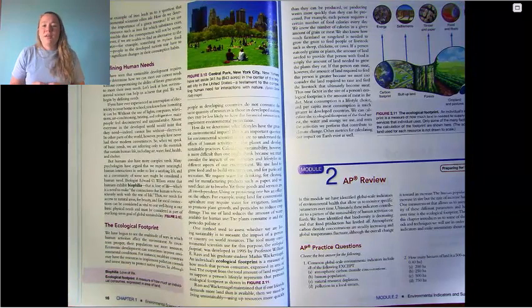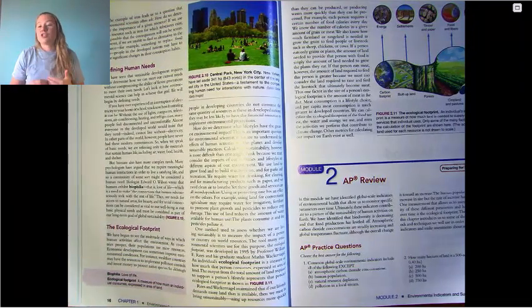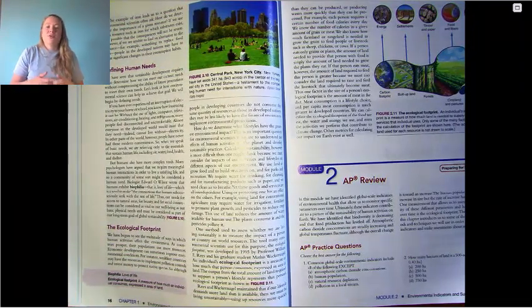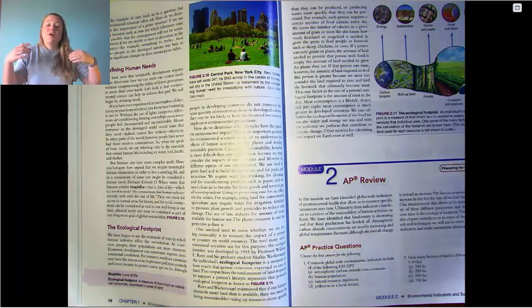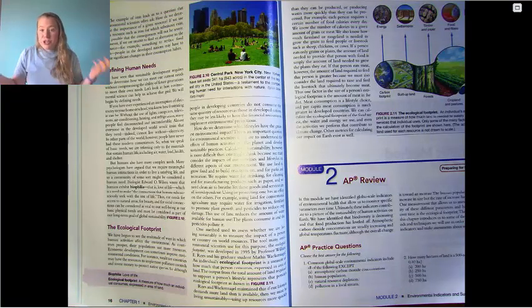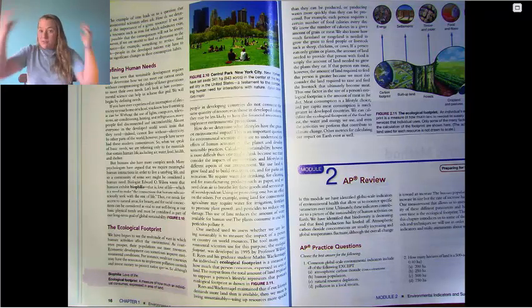And the way that we measure our impact on the earth is called the ecological footprint. So if you do an eco footprint calculation, oftentimes the average American is going to require more than one Earth if everybody in the world lived the way that they did.